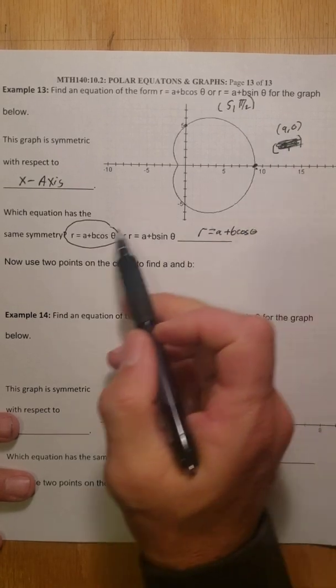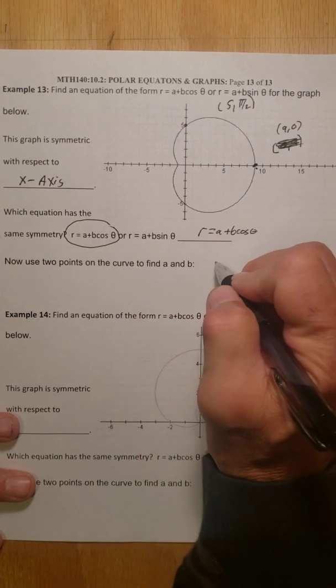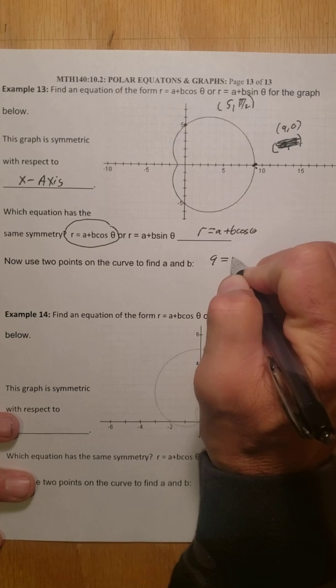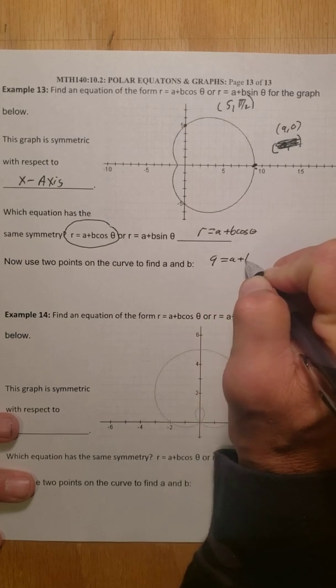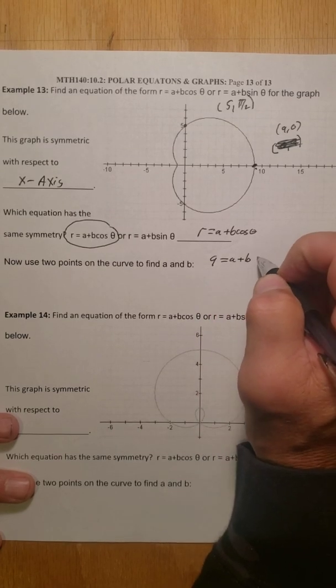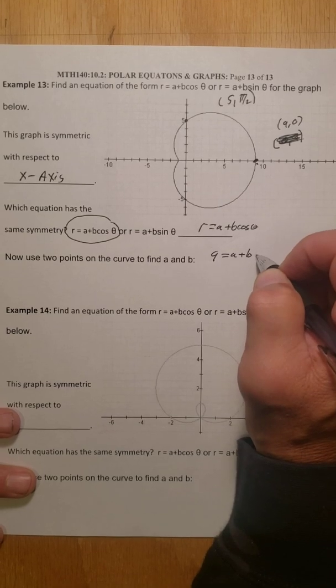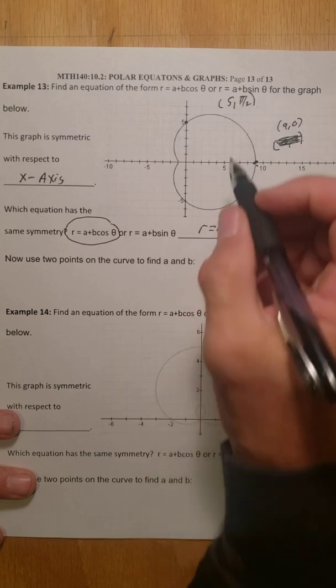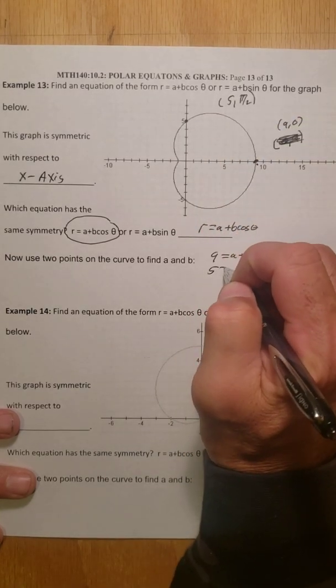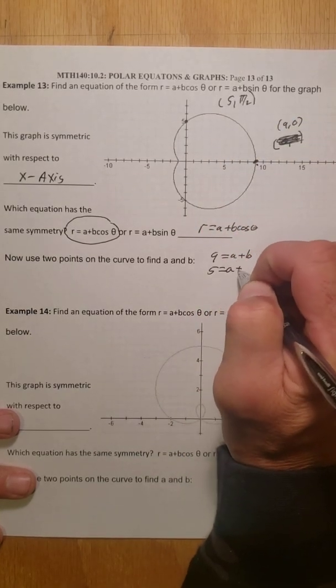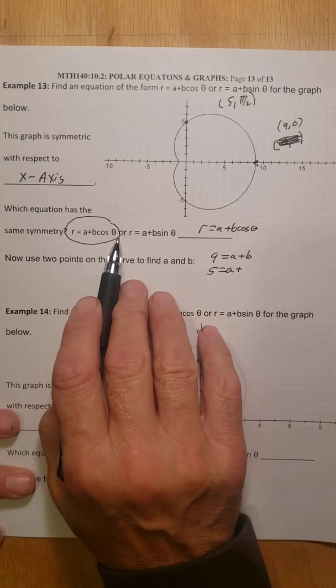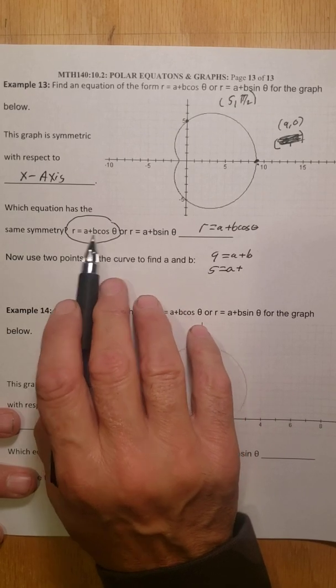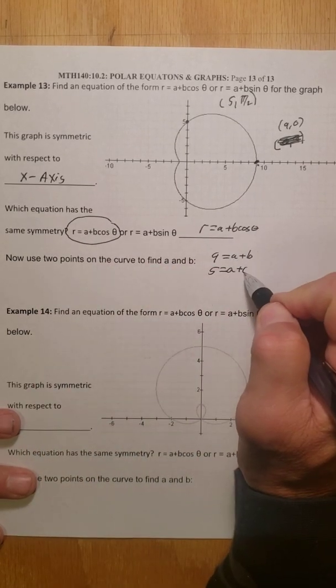So plugging those points in, r is 9 when theta is 0. What's the cosine of 0? 1. So 9 equals a plus b. Then 5 equals a plus, what's the cosine of pi over 2? Well, the cosine of pi over 2 is 0. So this is just a plus 0.